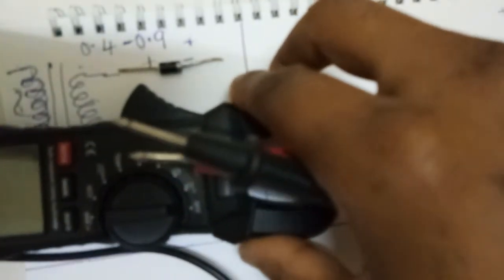This is my multimeter. As you can see, the multimeter screen. I switch it to diode mode.